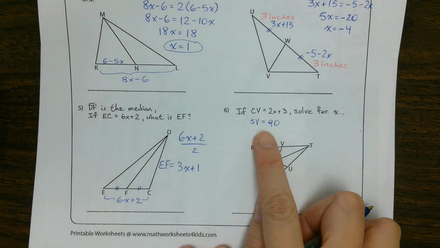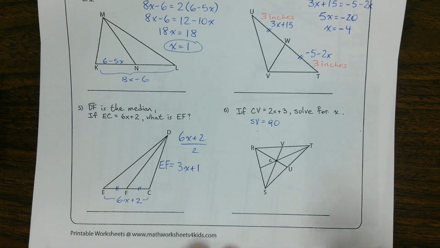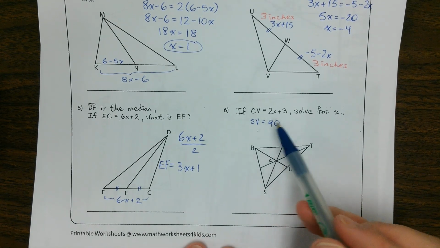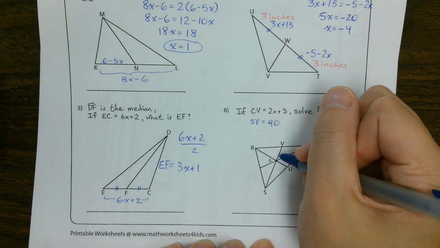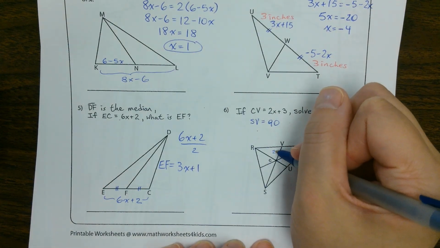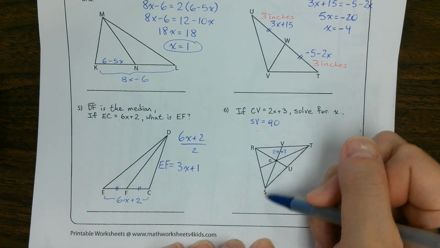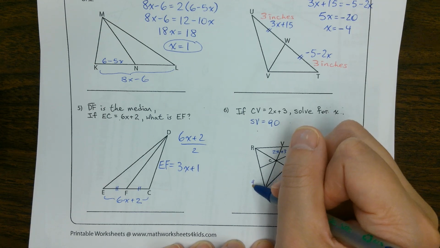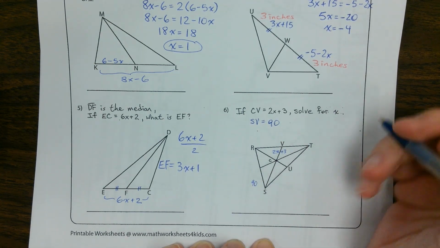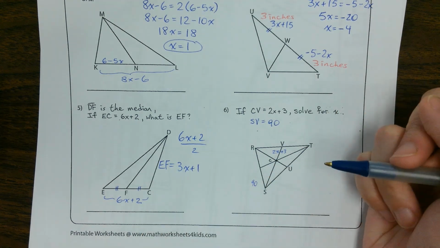Alright, last one right here. I left out one piece of information, so if I don't tell you that, it's not solvable. CV, this part right here, is 2x plus 3, and the whole thing is 90. What's the connection between SV and CV?